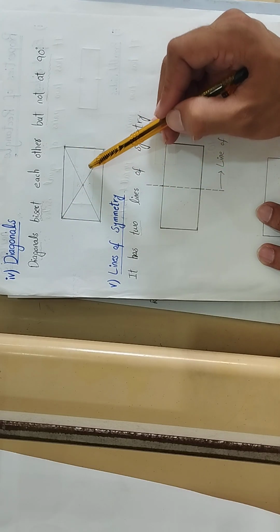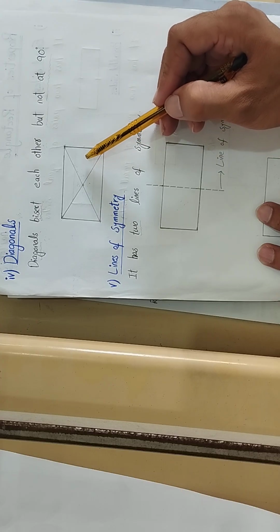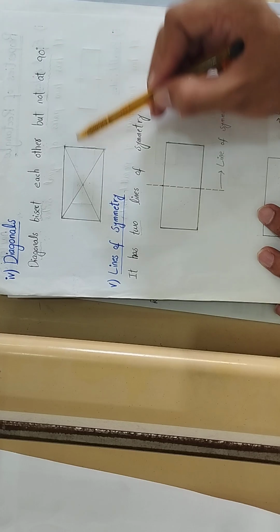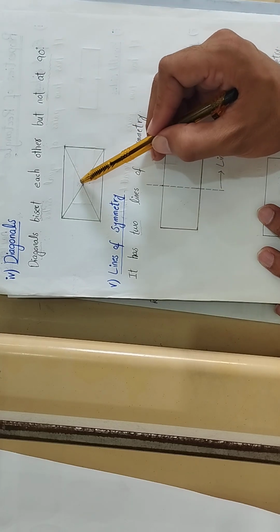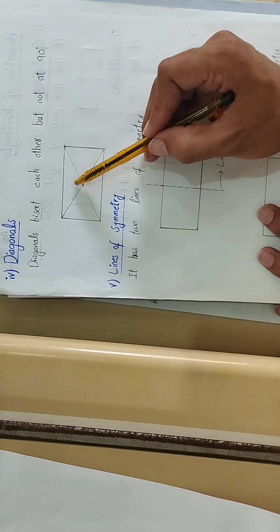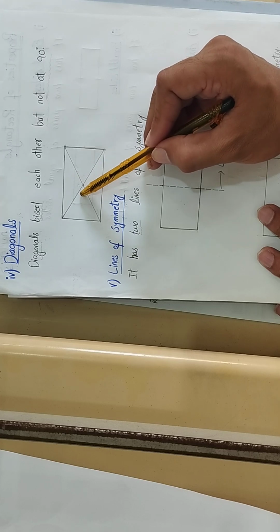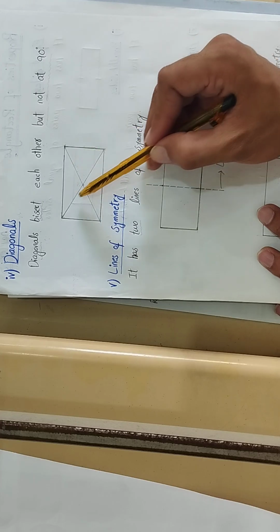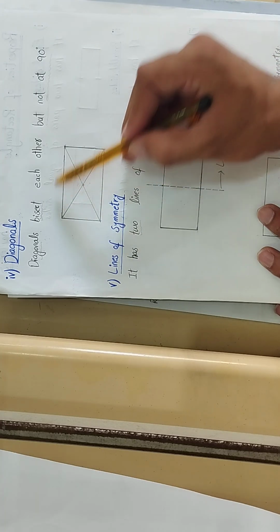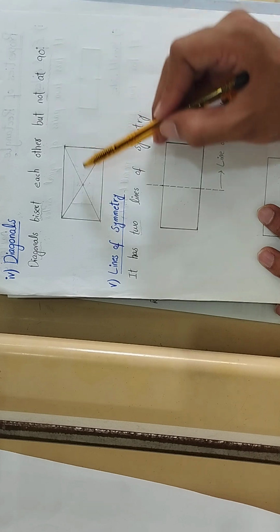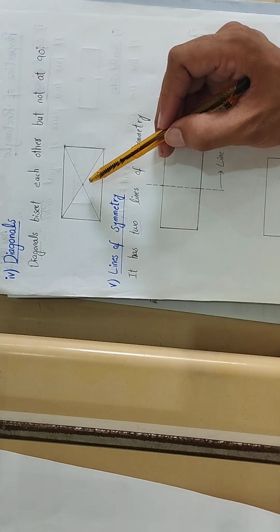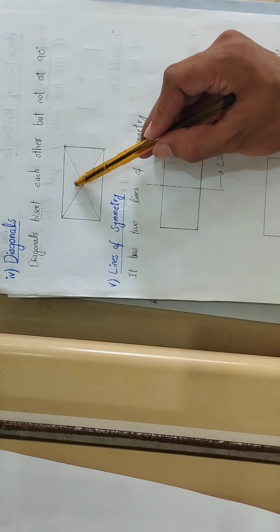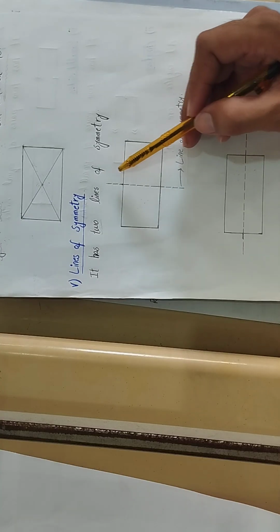So each diagonal is cutting the second diagonal into two equal parts. And the important thing is they are not forming an angle of 90 degree. यहाँ पर आपको नज़र आ रहा है स्क्वायर कॉर्नर नहीं बन रहा है. It means there is no 90 degree angle here, not here, not here, and not here. So they cut each other in half, they bisect each other, but they do not form an angle of 90 degree as they form for square. Square में 90 का एंगल बनता है, और रेक्टेंगल में 90 का एंगल नहीं बनता है.